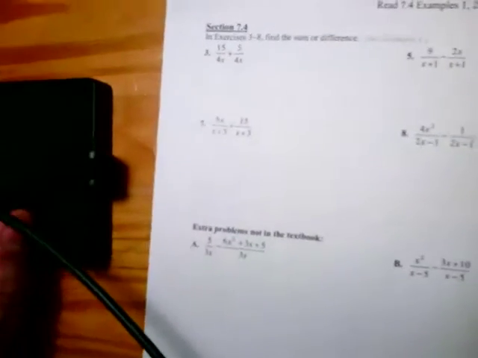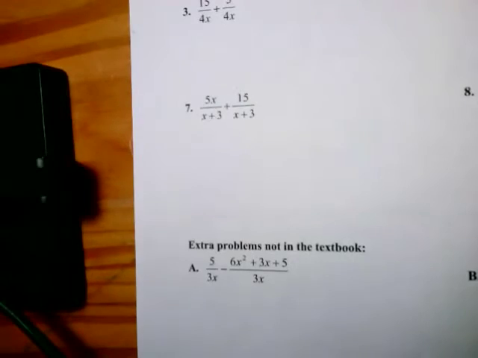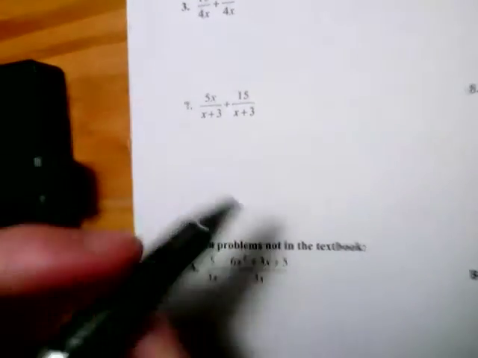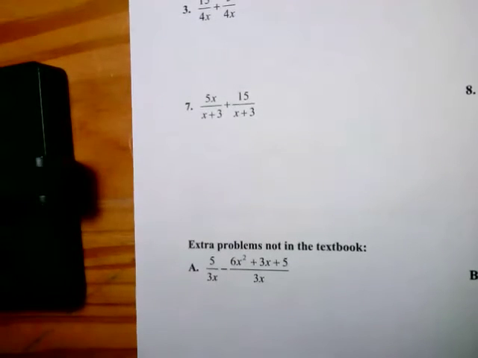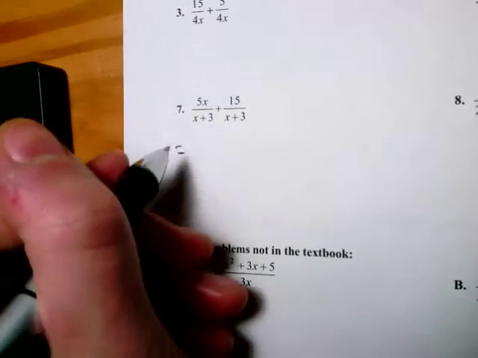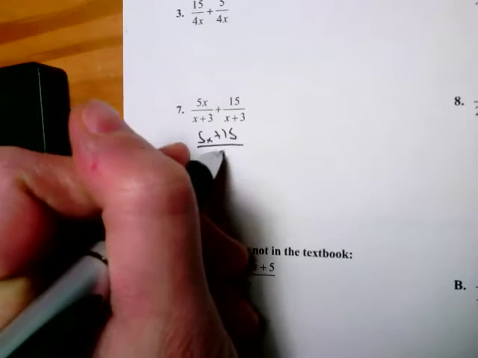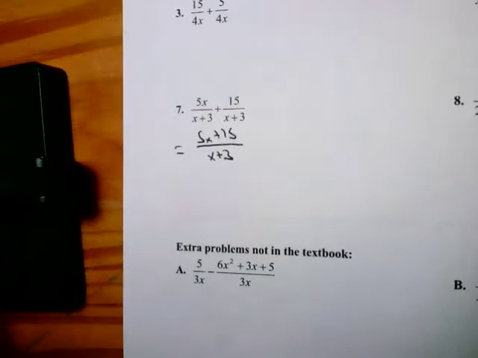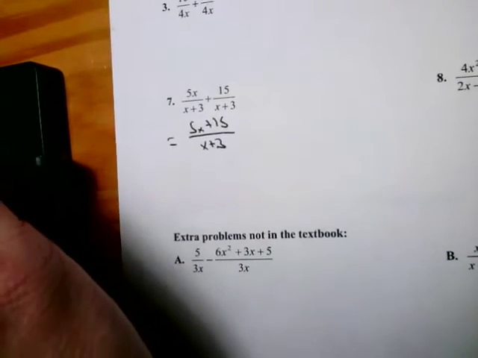Okay, let me just try to move it down. So this is 5x over x plus 3 plus 15 over x plus 3. When you add fractions, if they have the same denominator, you can just add the numerators together and you'll be fine. So this is equal to 5x plus 15 over x plus 3. That was easy. Well, that's how it seems at first.